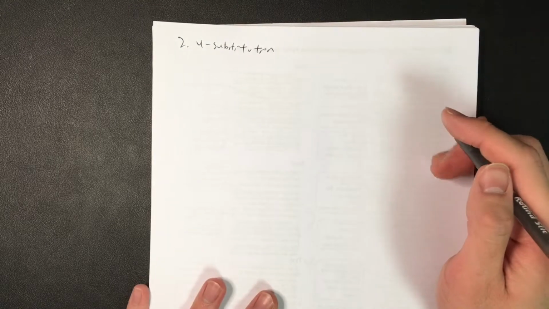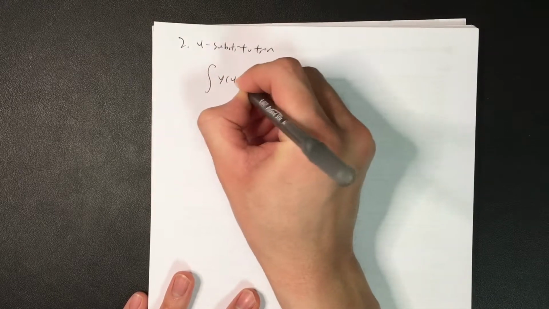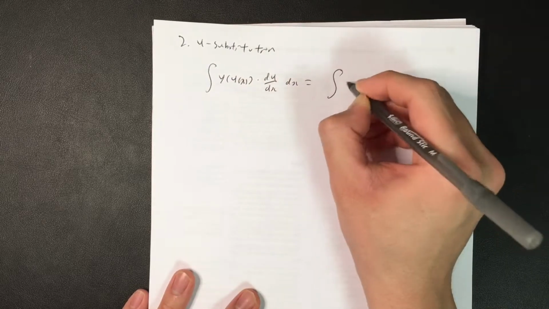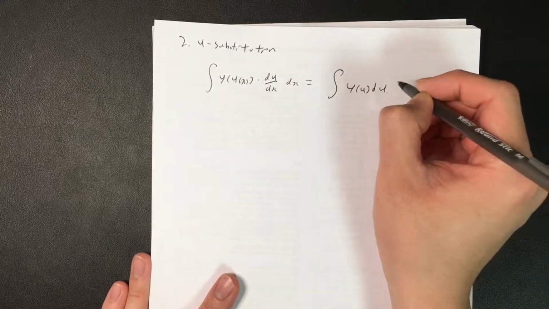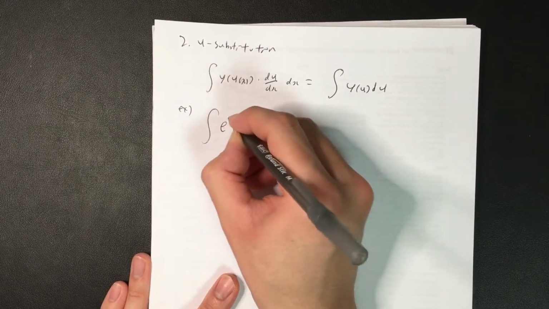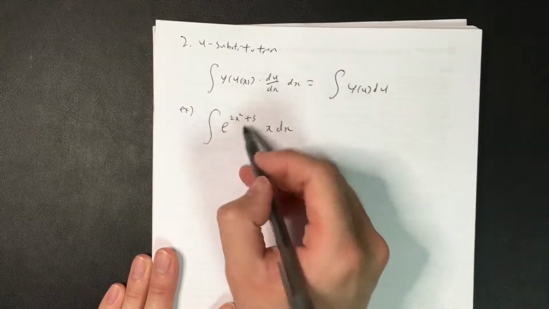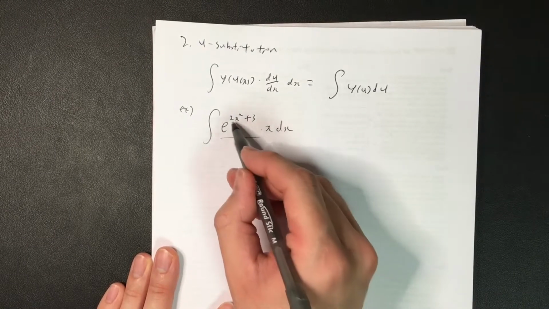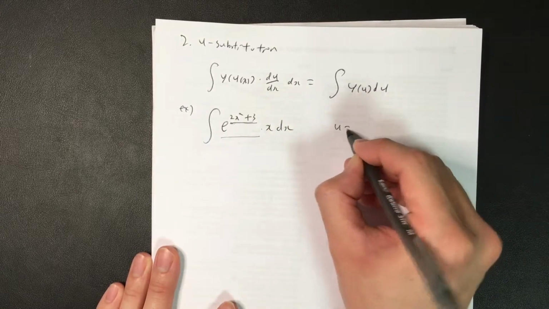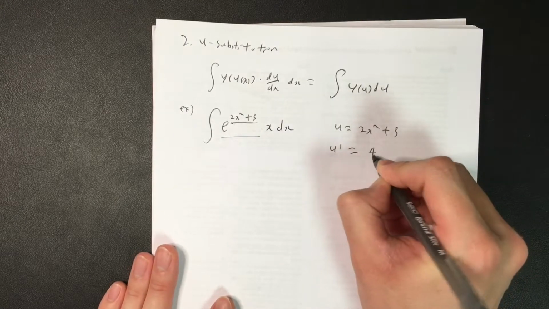So the second technique is called u substitution, and the definition of u substitution is the integral of f of u of x times du/dx dx equals the integral of f of u du. What this means is that, for example, if I'm integrating e to the 2x squared plus 3 times x dx, then I see that this e to the 2x squared plus 3 expression is a function of 2x squared plus 3.